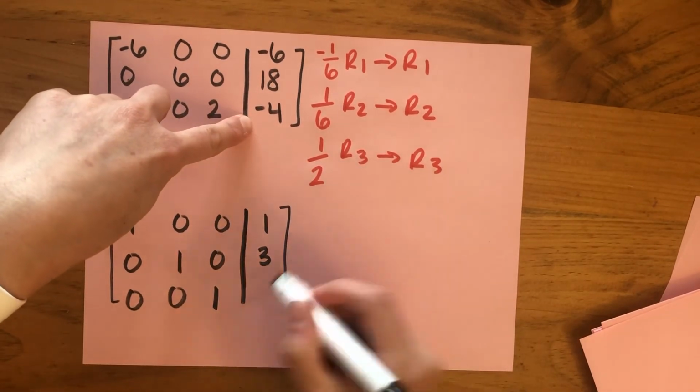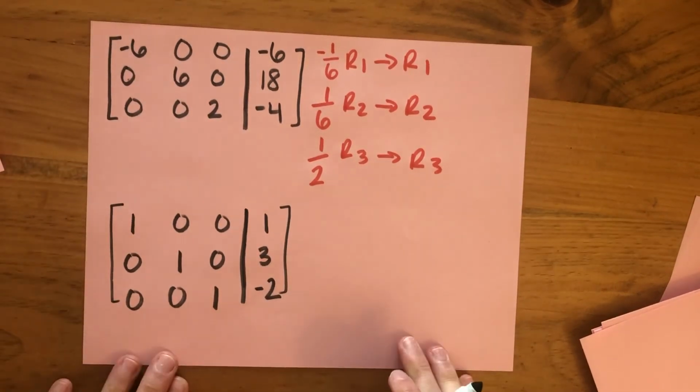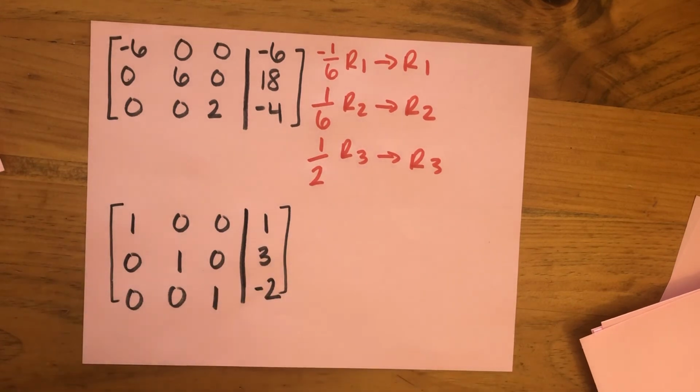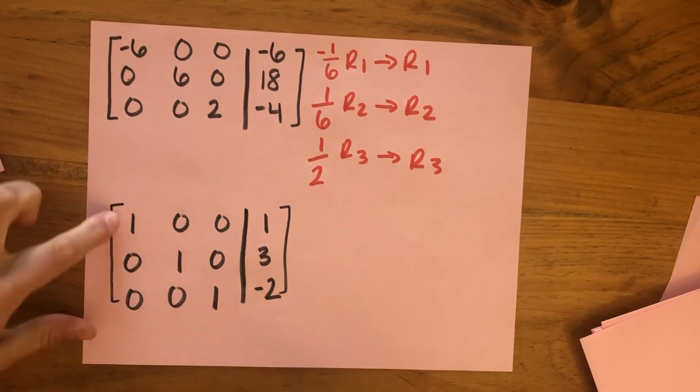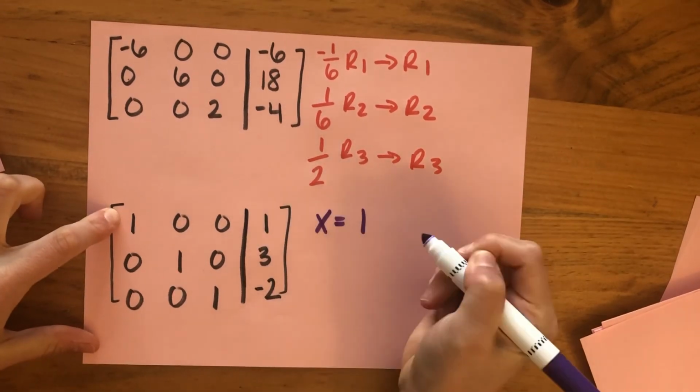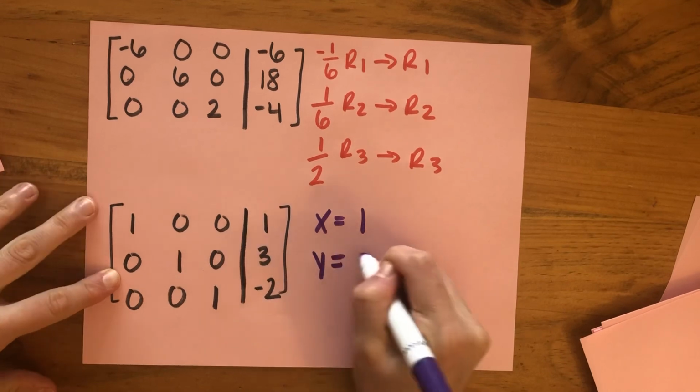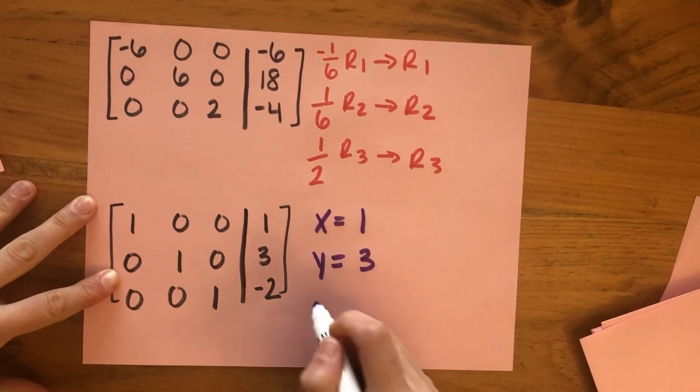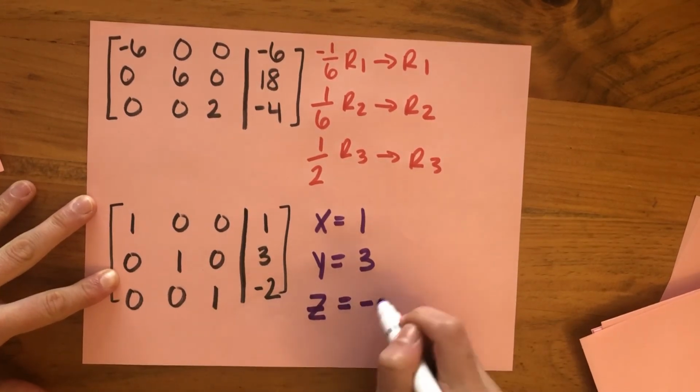Negative 4 times 1/2 is negative 2. Now, after that final step, we are in row reduced form, and we have our final answers. We have x equals 1, y equals 3, and z equals negative 2.